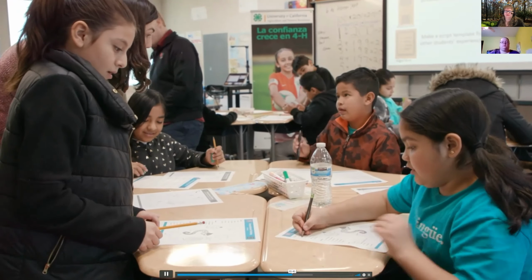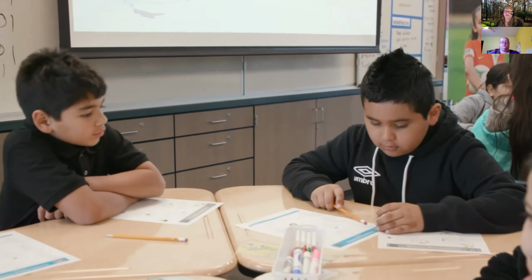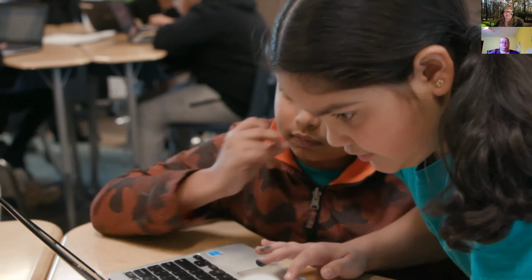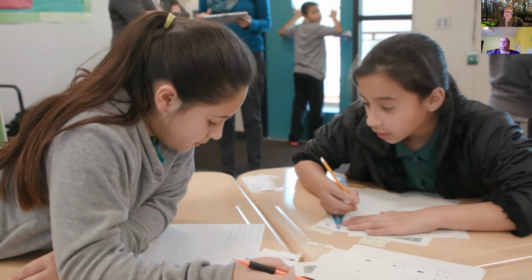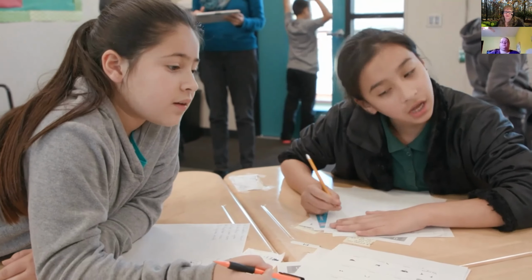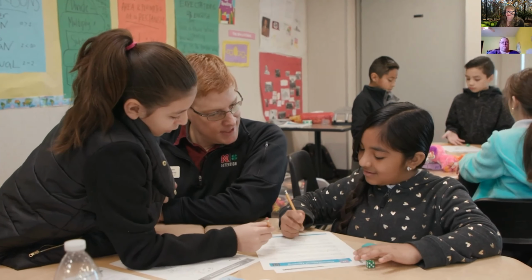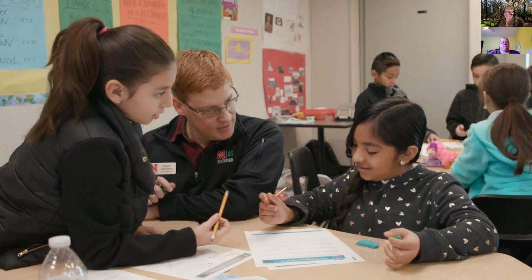Also, I structured the class to be in small groups. They originally had them in rows. I put them in small groups, giving all learners, regardless of English language learning status or whatever, benefit from talking to each other to process learning. I wanted them to use their cultural assets and home language to support one another.